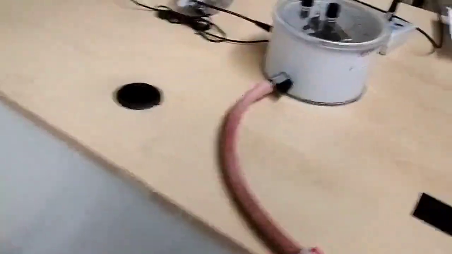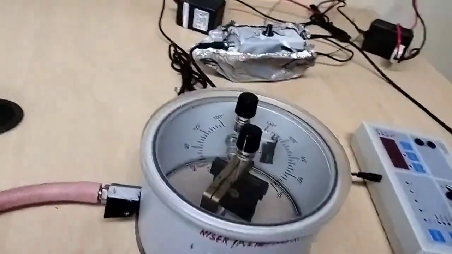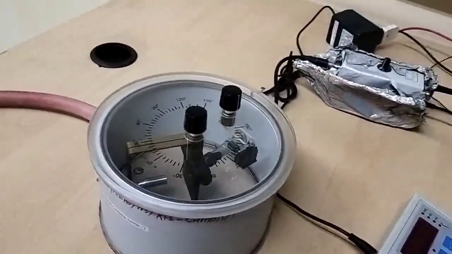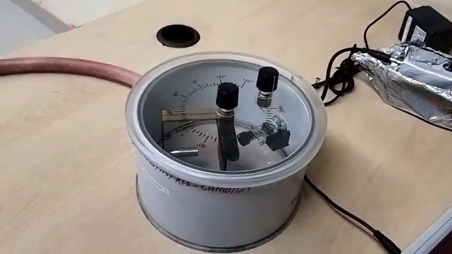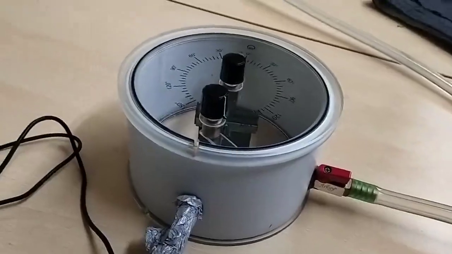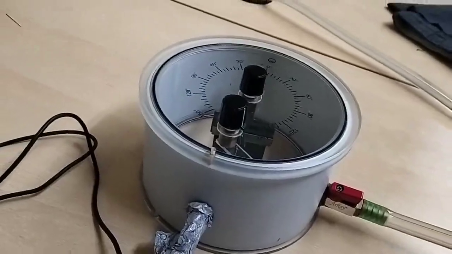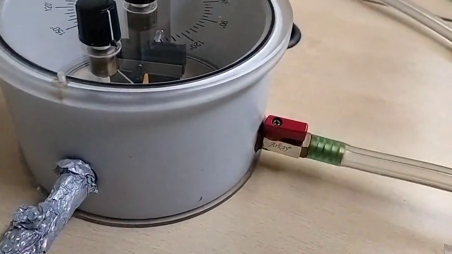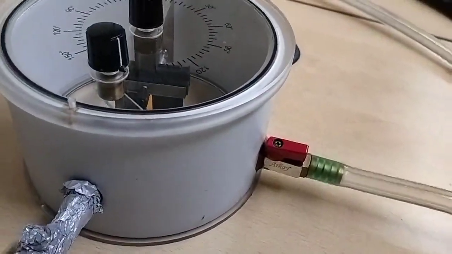Once you turn it on, you wait for some time so the chamber will be evacuated. Once evacuated, we have to start the experiment. During the measurement, the pump may run continuously, or the chamber valve may be closed after the evacuation.